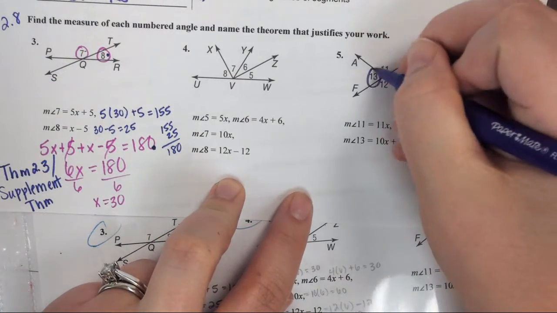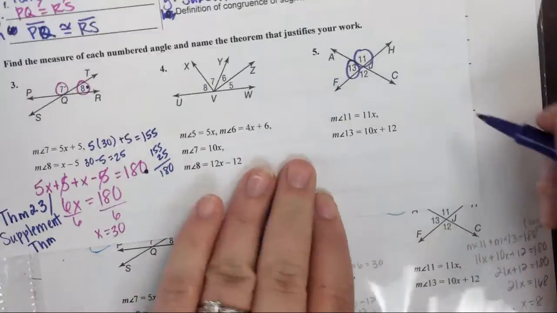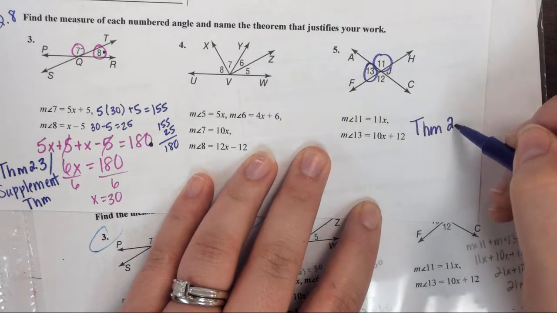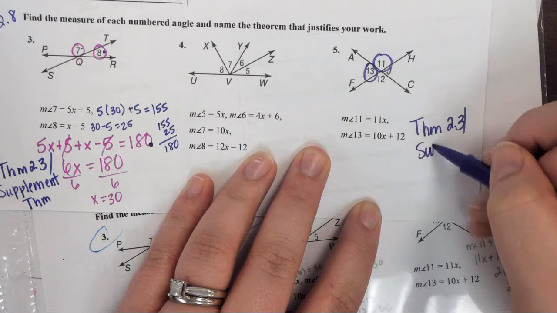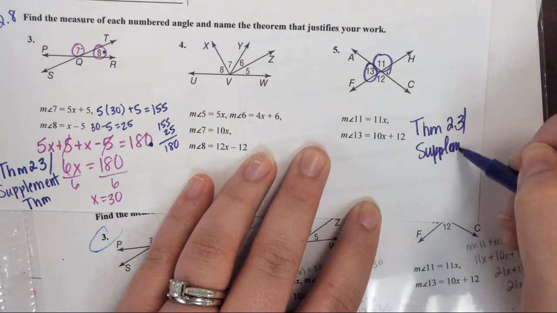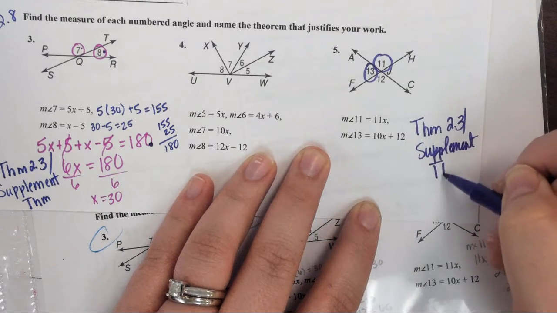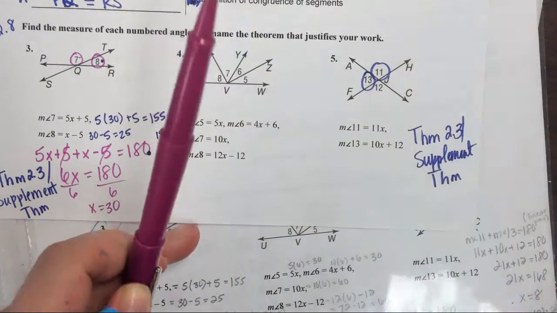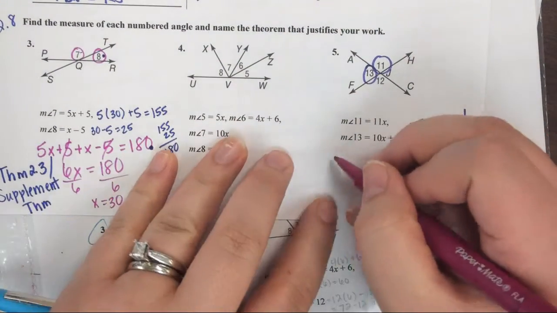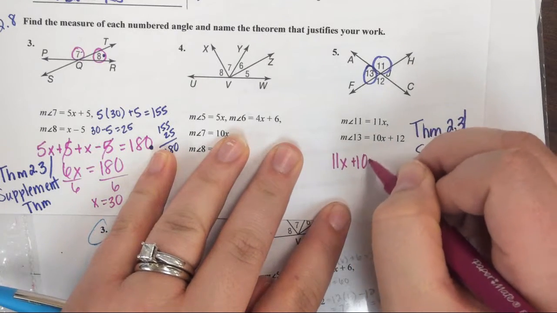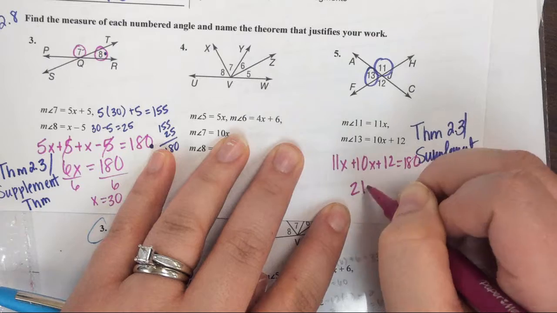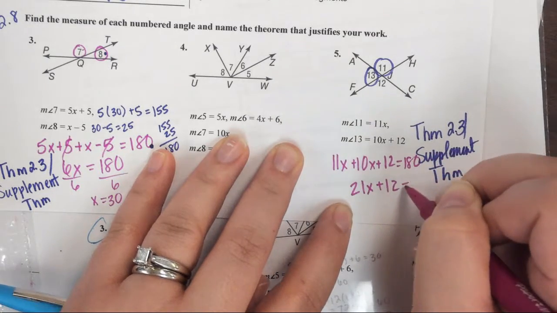We have a linear pair, therefore they're supplementary. So again, I'm going to reference the same theorem, theorem 2.3, the supplement theorem. I need to add them and set them equal to 180. So 11x plus 10x plus 12 equals 180. 21x plus 12 equals 180.